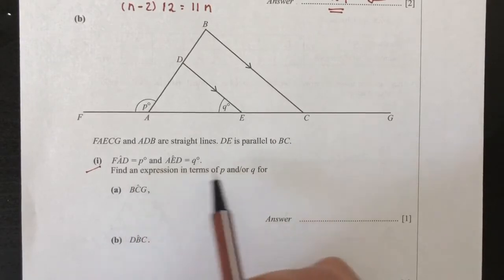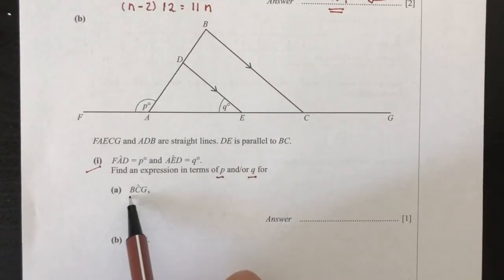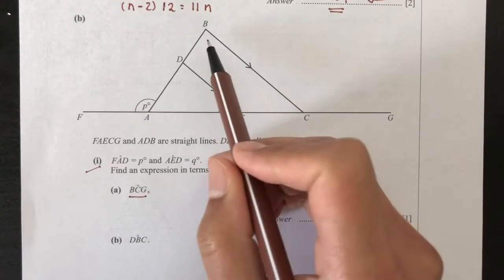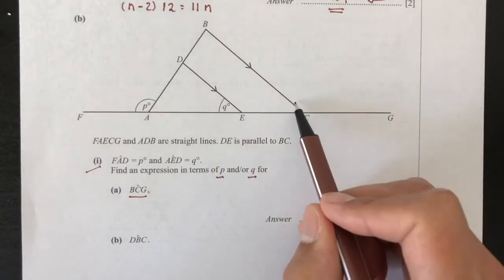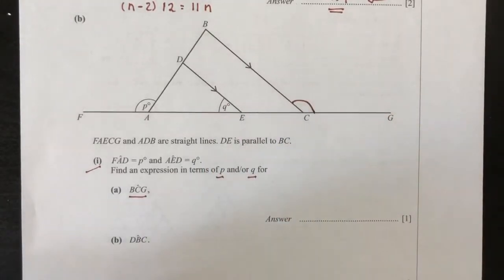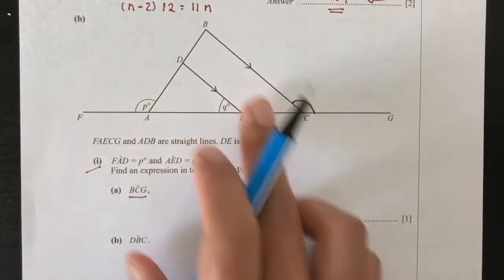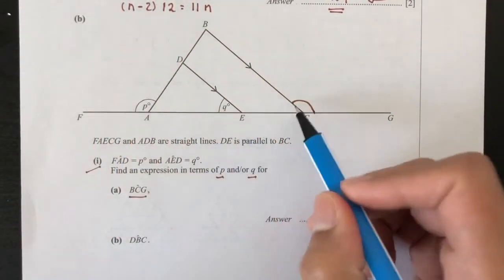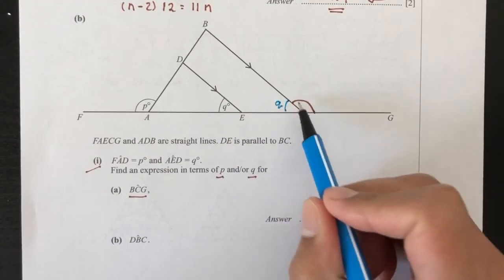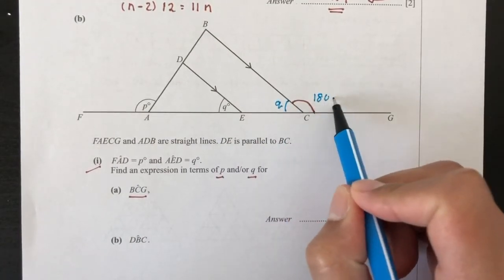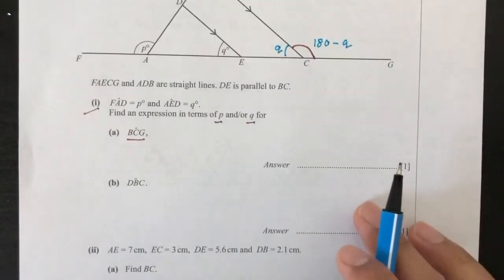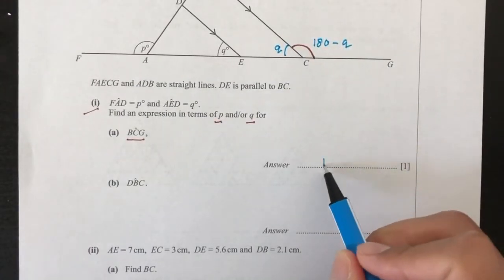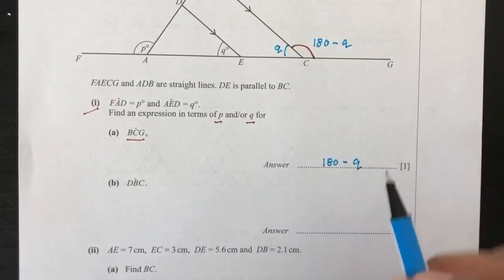Now part 1, FAD is P, AED is Q. Now find an expression in terms of P and Q for part 1, BCG. So I have to find this one. How would you find this angle? Pretty easy. Since these two are parallel, this angle is equal to this. This is also Q. So this will be 180 minus Q. So BCG will be 180 minus Q.